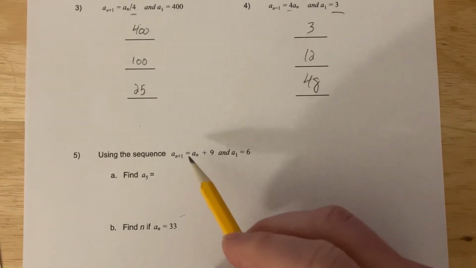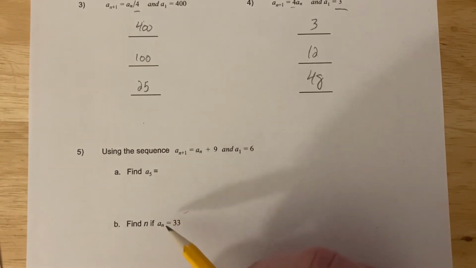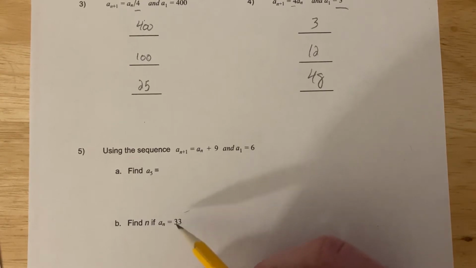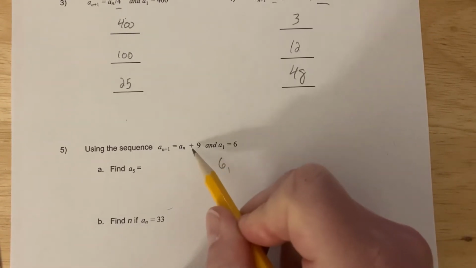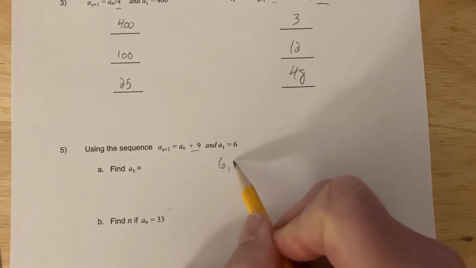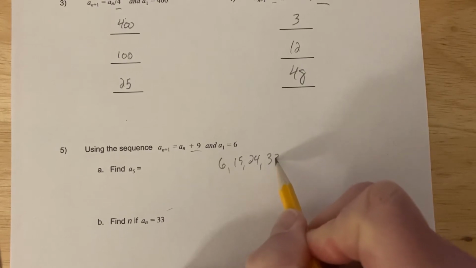For number 5, it says if we use this as our sequence, could we find the 5th term? Could we find out what term would give us 33? So we could just start by listing them. Here's 6, and the pattern is to add 9. So if we add 9, we'll get 15. Add 9 again, 24. Add 9 again, 33.